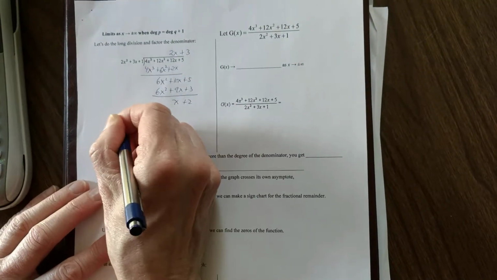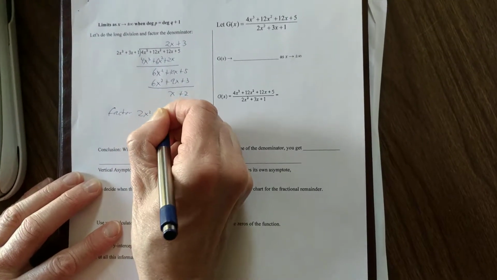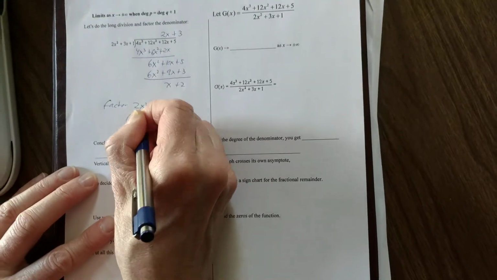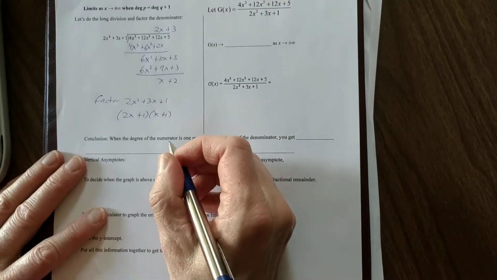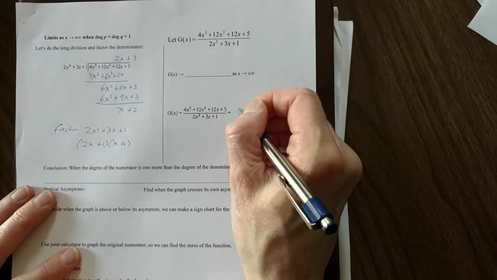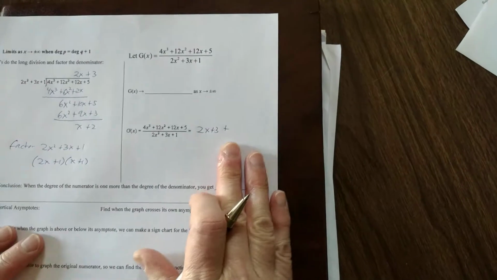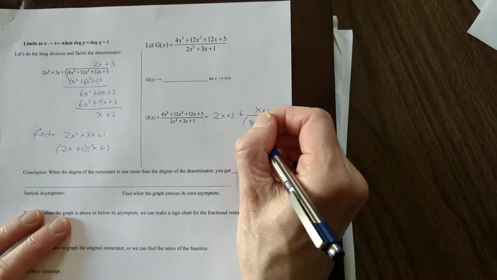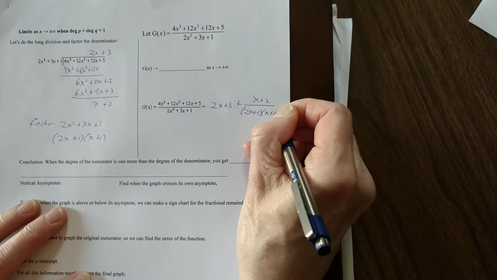I also want to factor the denominator. So I'm factoring 2x squared plus 3x plus 1. That's going to get me 2x plus 1 times x plus 1. Now, I want to write g of x as the quotient, which is 2x plus 3, plus the remainder over the divisor. I'm going to put it in factored form: 2x plus 1, x plus 1.